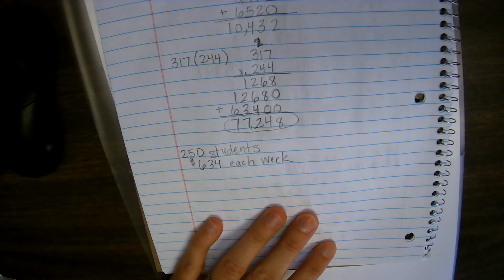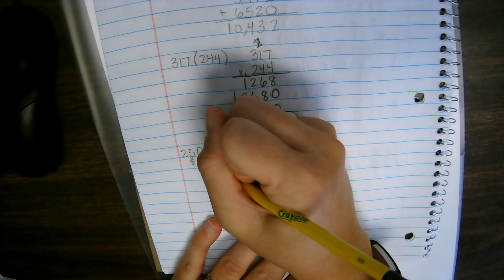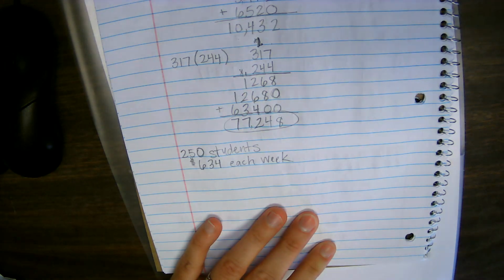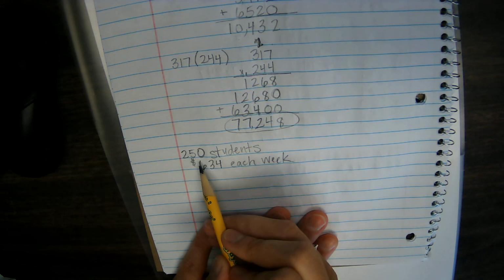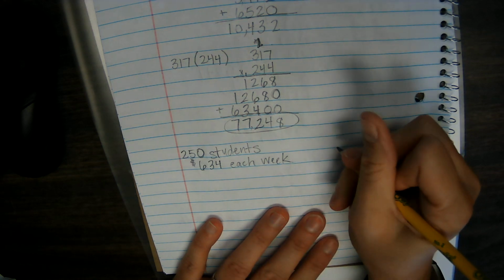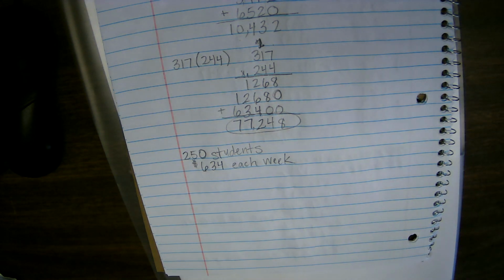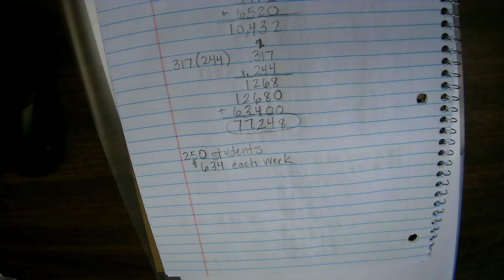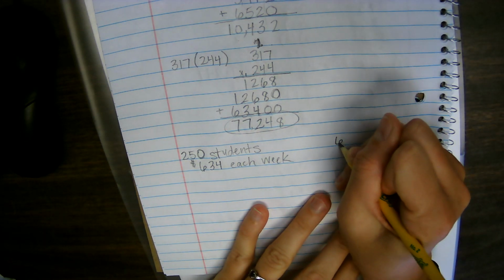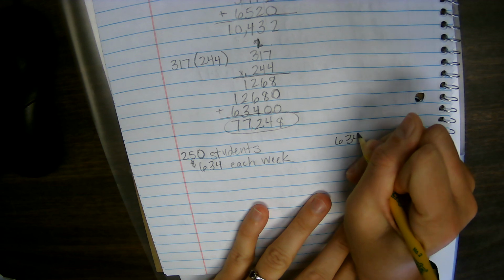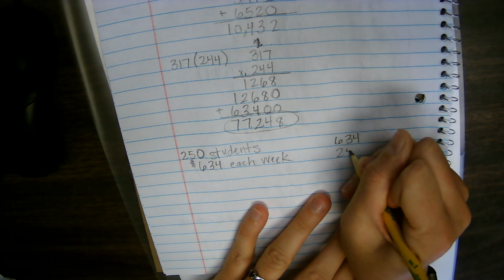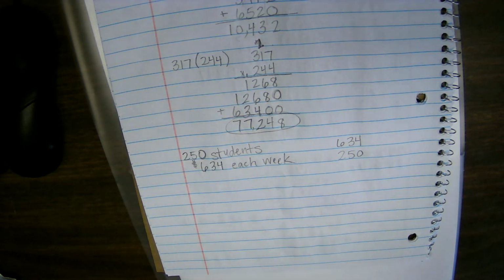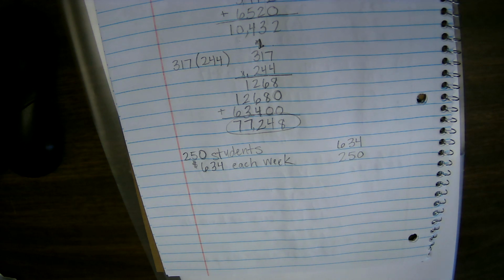I want to show you a little trick. Anytime you have a 0 here, I would put that in the bottom. So it doesn't matter with multiplication and addition what you have on the top and the bottom. It does matter with subtraction and division though, but since we're doing multiplication, we can write it either way. So I'm going to write 634 at the top, and I'm going to write 250 on the bottom. This is going to make it easier, and I'll show you why in a minute.